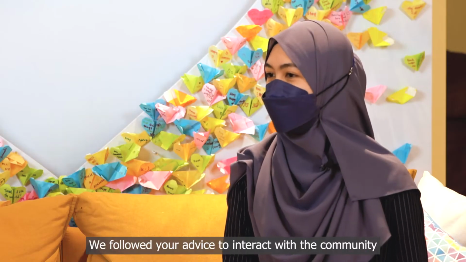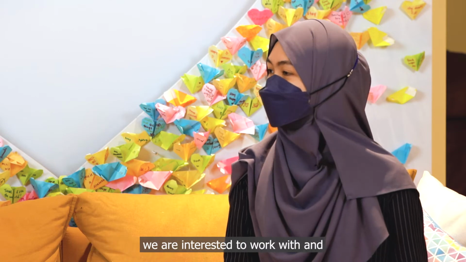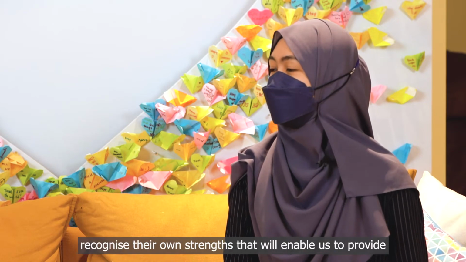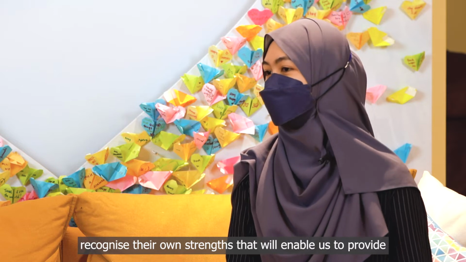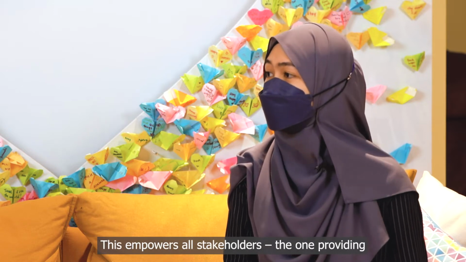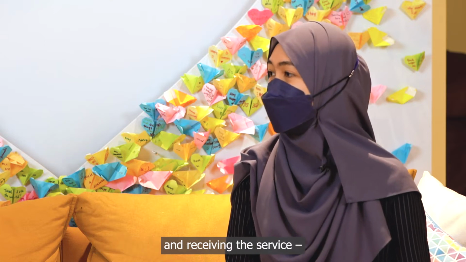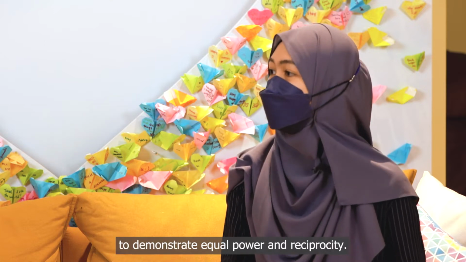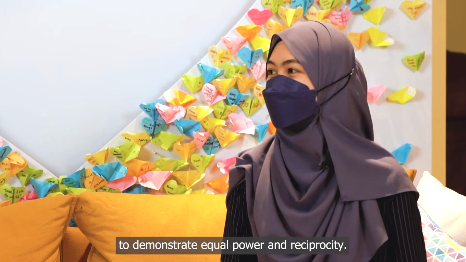We followed your advice to interact with the community we are interested to work with and recognize their own strengths that will enable us to provide reciprocal, authentic, and meaningful service. This empowers all stakeholders, the one providing and receiving the service, to demonstrate equal power and reciprocity.